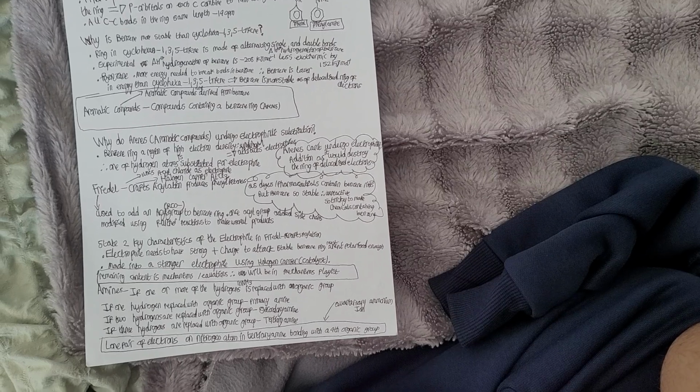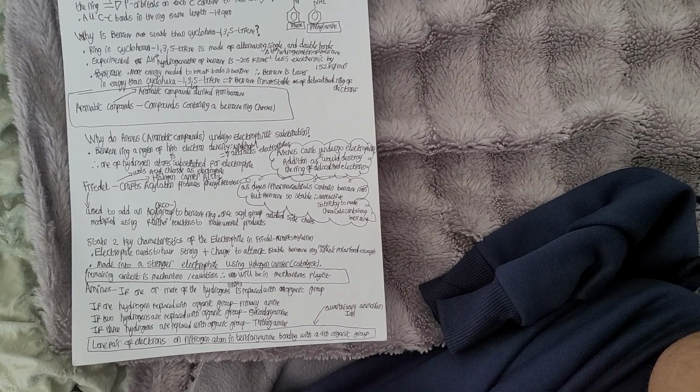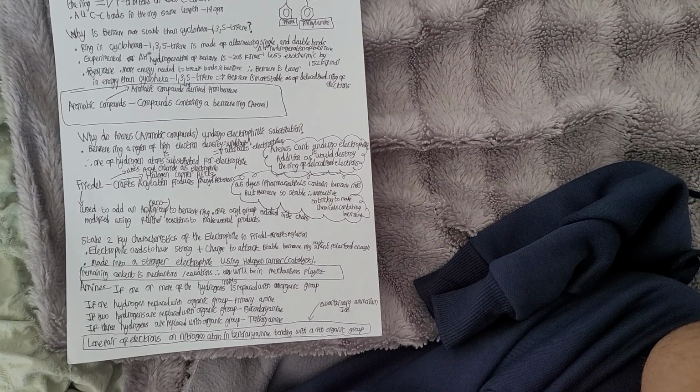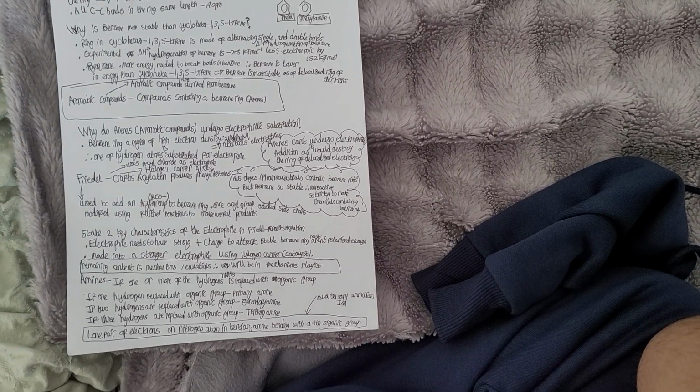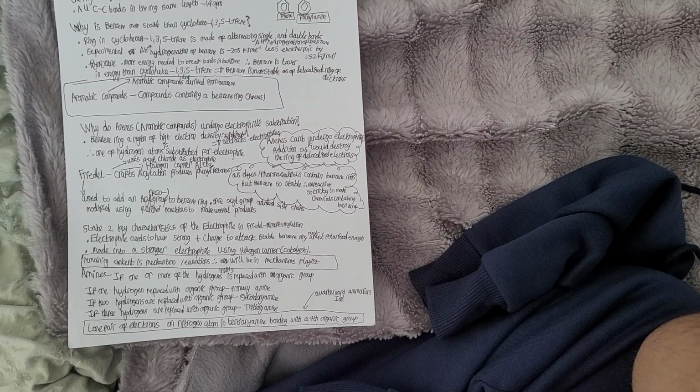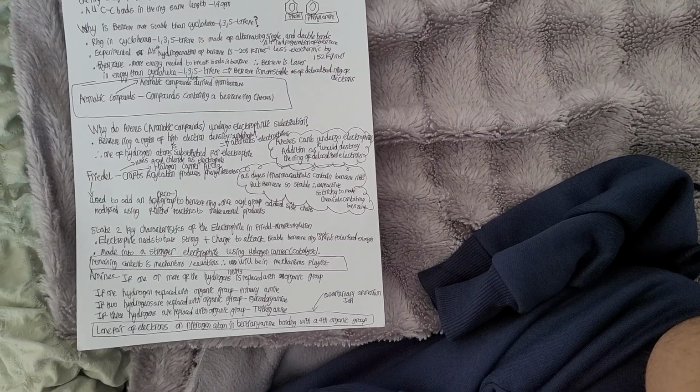However, arenes can't undergo electrophilic addition. An exam question could ask you to state why arenes can't undergo electrophilic addition: it would destroy the ring of delocalized electrons, which is so stable. Despite the high electron density, electrophilic addition would destroy the ring of delocalized electrons.